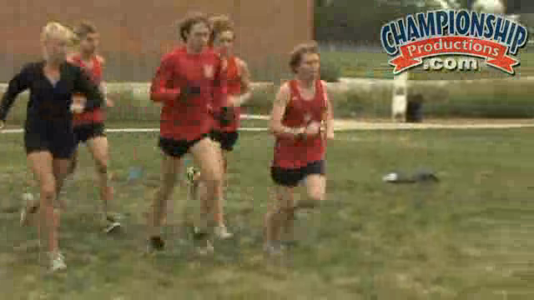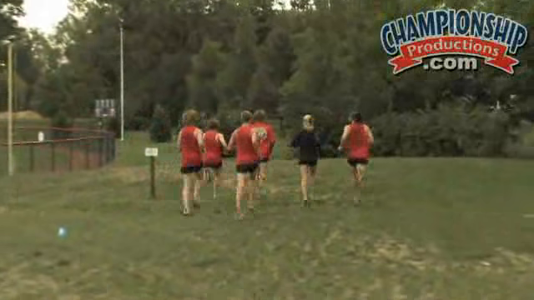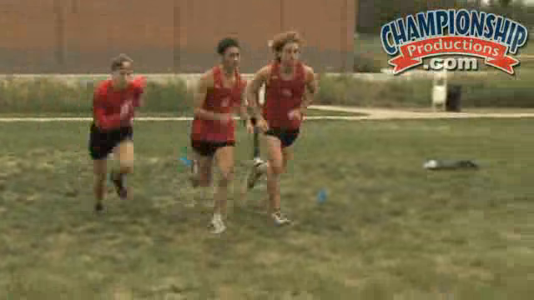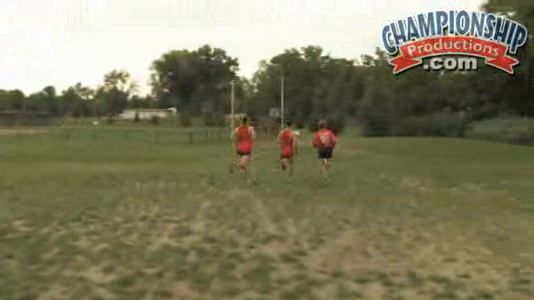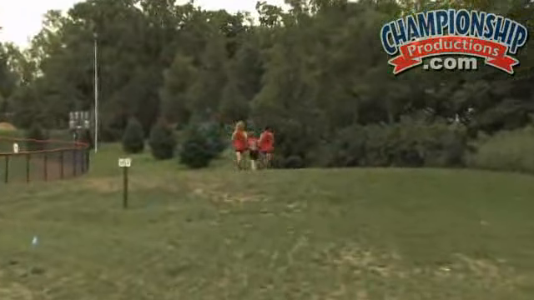So what we're doing today is a threshold run. This is basically midway between easy tempo pace and race pace. Right now it's important to develop groups, so that they can help each other, get used to helping each other, maybe change off the lead. This is an extended run. I've got groups running from 5 miles to 7 miles or more. It's a pace that they're going to maintain the whole time. We're on a 1-mile loop, so it's very easy to control this and record the times.